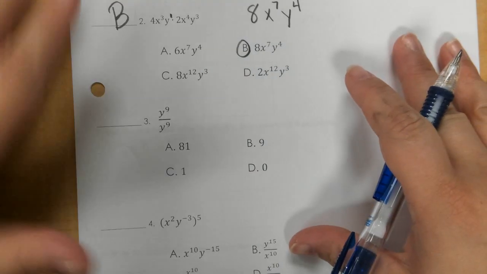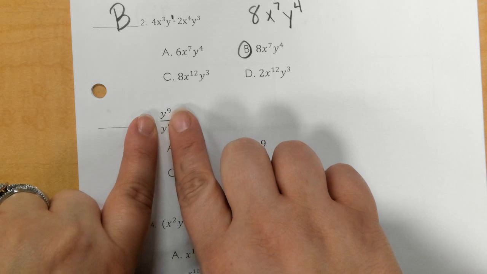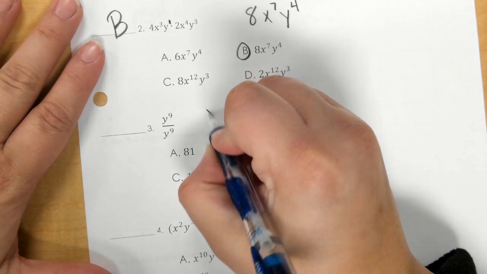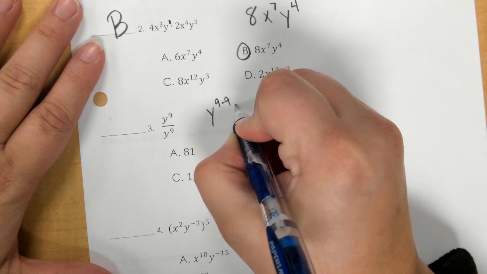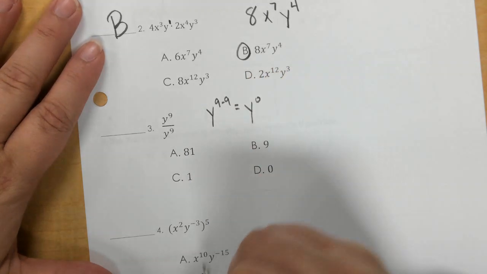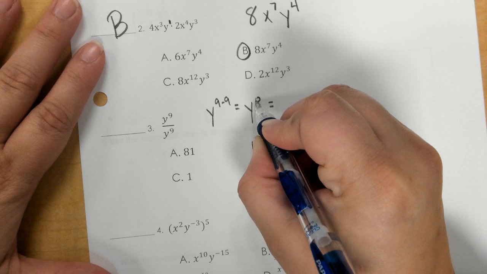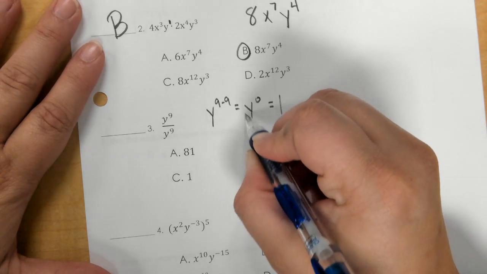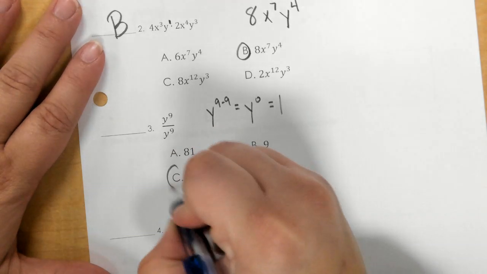Then in number 3, when you have the same base, like number 1, you subtract exponents. So 9 minus 9 makes 0. So we say y to the 0 equals 1. The entire expression equals 1, which is C.